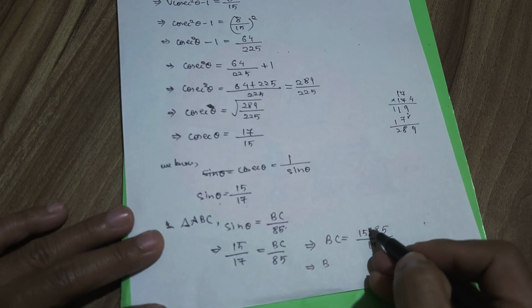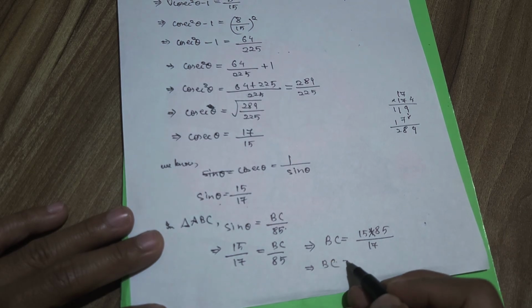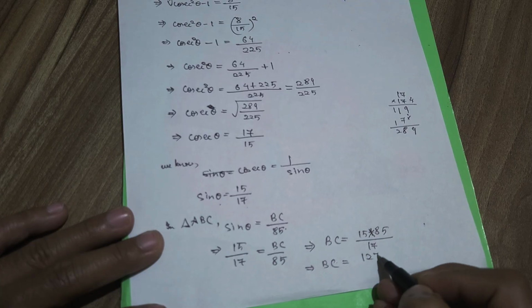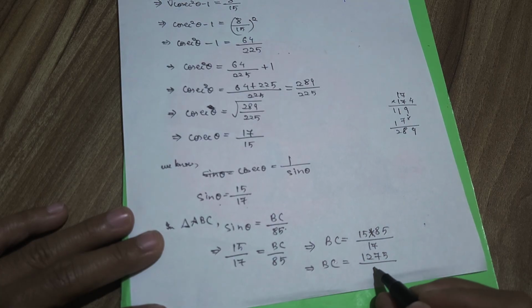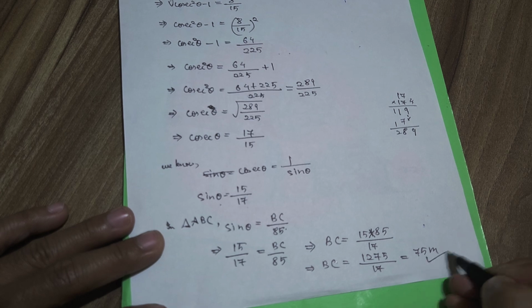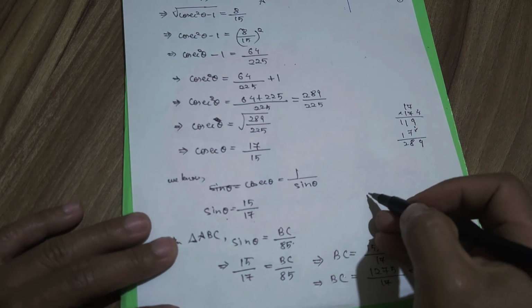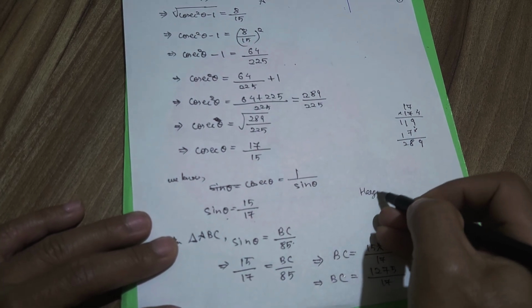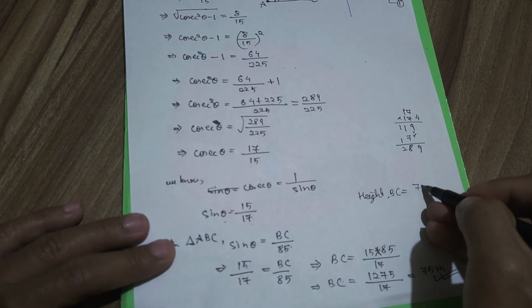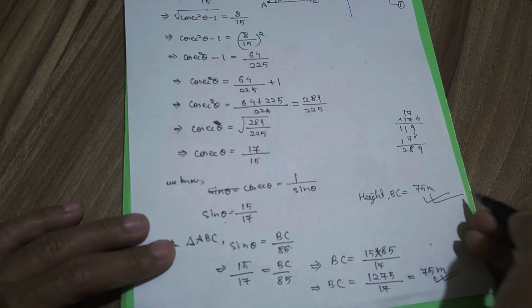Sorry, not plus, into. 15 into 85 is 1275. 1275 by 17 gives 75 meters. So the height BC is equal to 75 meters. This is the answer.